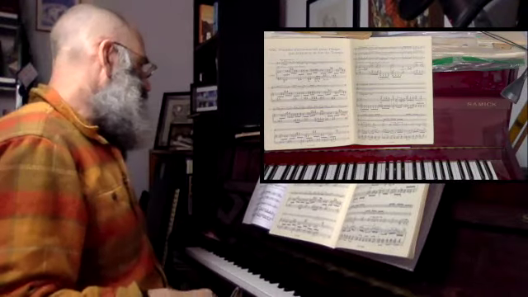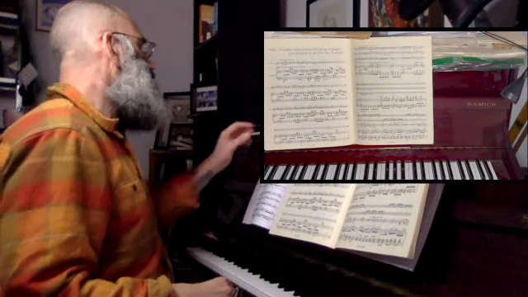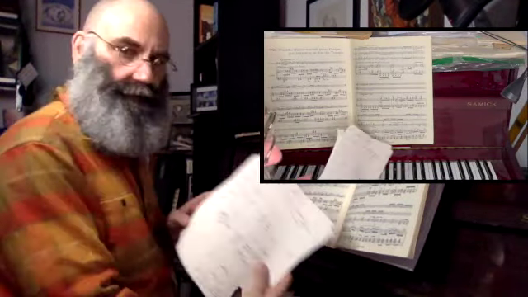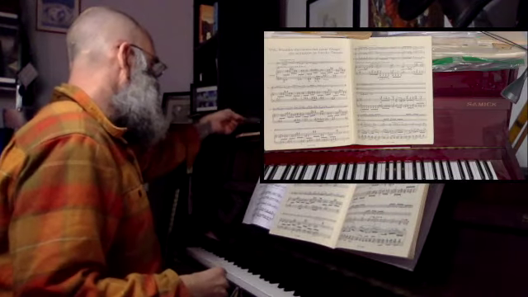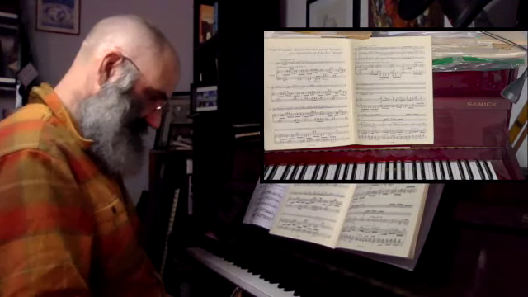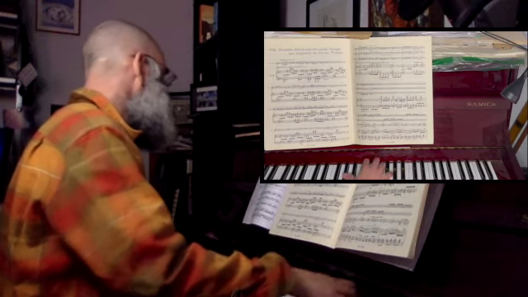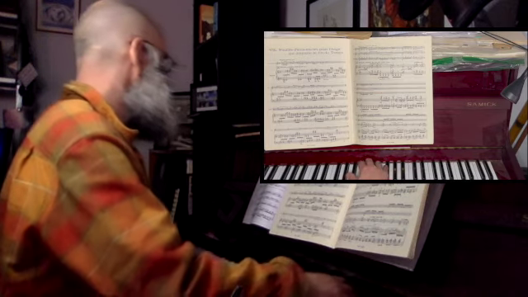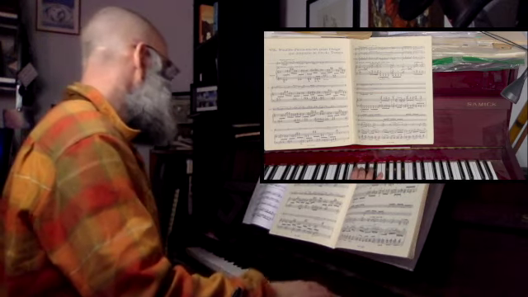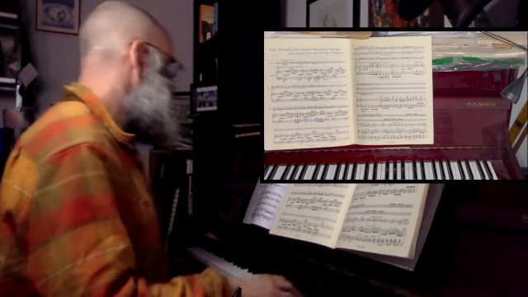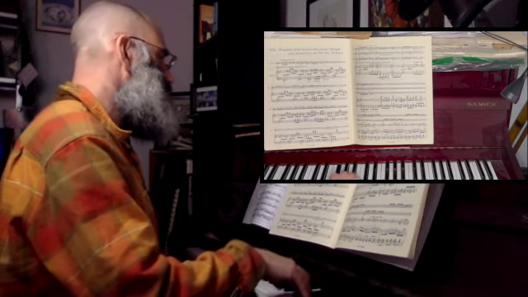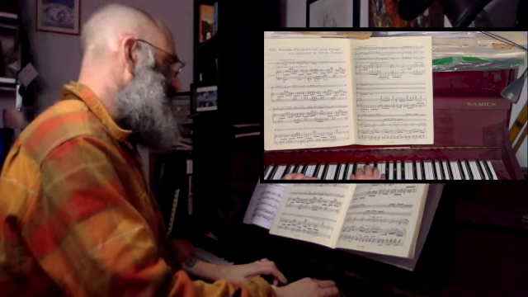All right. So now we've got the score, and I have my notes. So let's just go through these. Example 161, which is obviously the theme. It's the cello.